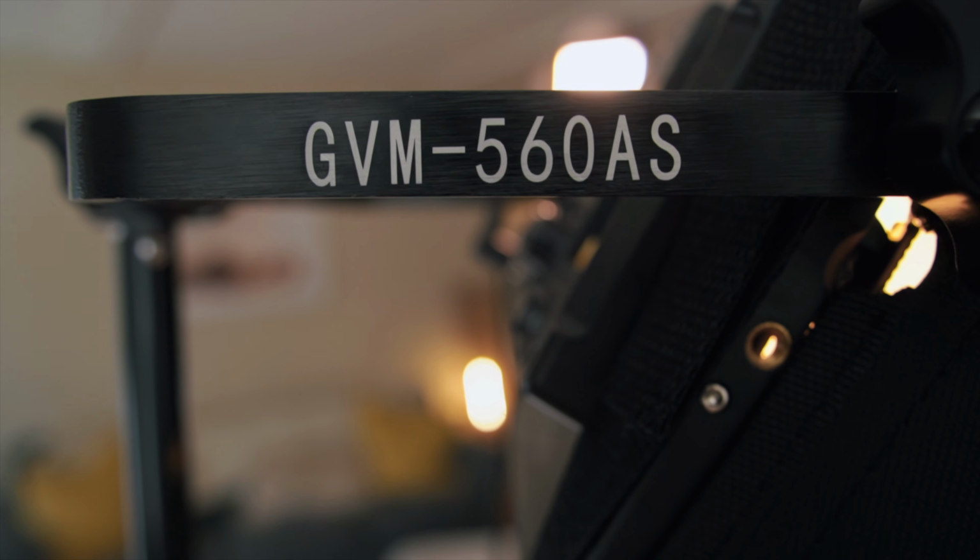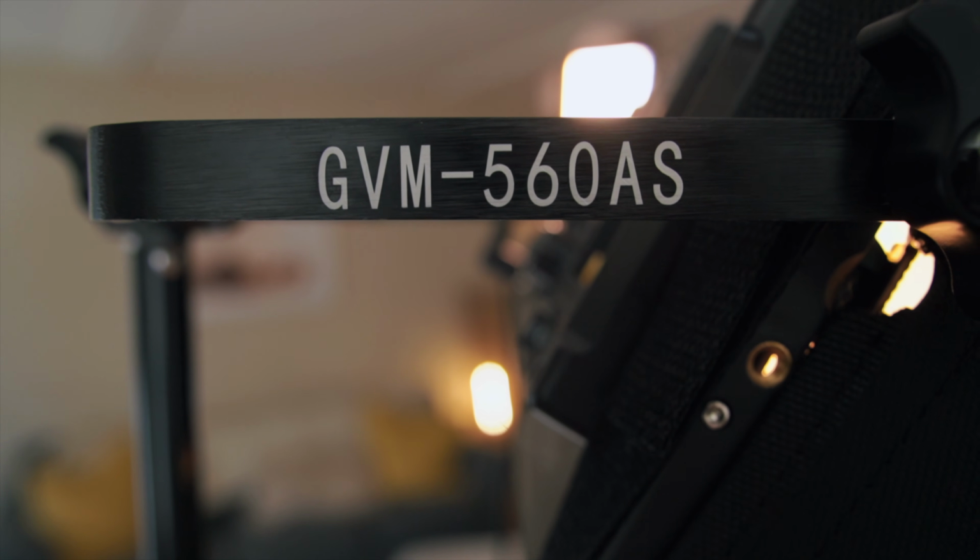Here's a really easy way to explain color temperature. So right here we have a light by GVM. It's the 560AS LED bicolor lights. And so these lights can be warm and cool. And that's a really cool thing about bicolor LED lights. So right now it's at 6,800 Kelvin. Now, the higher the number, the cooler the light is. This is more similar to what you're going to see outside.